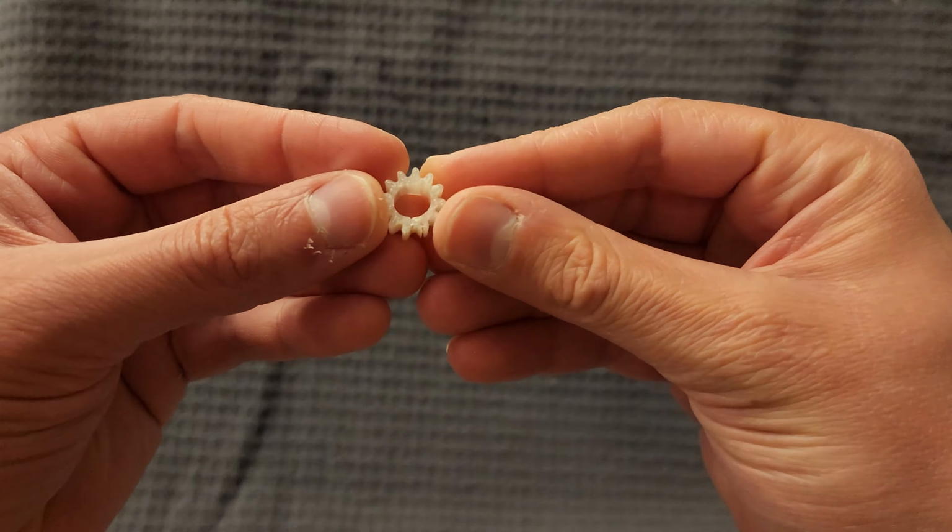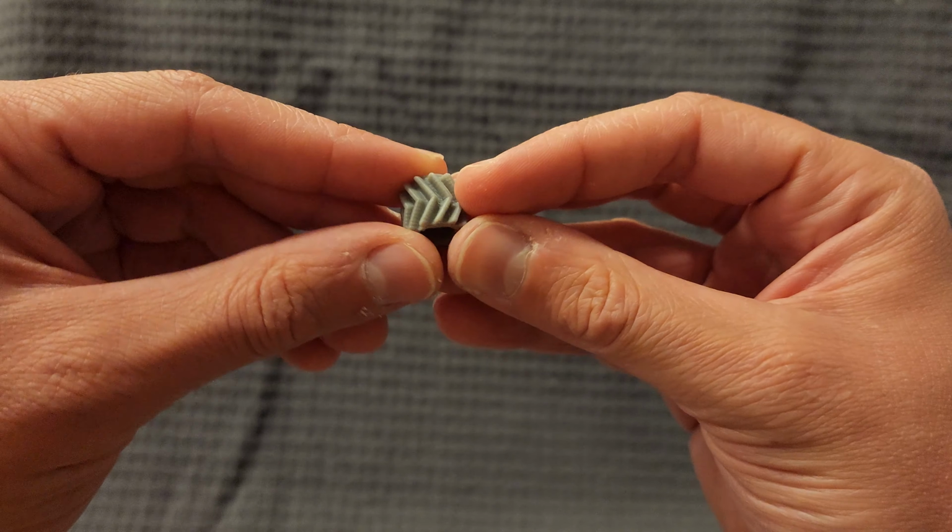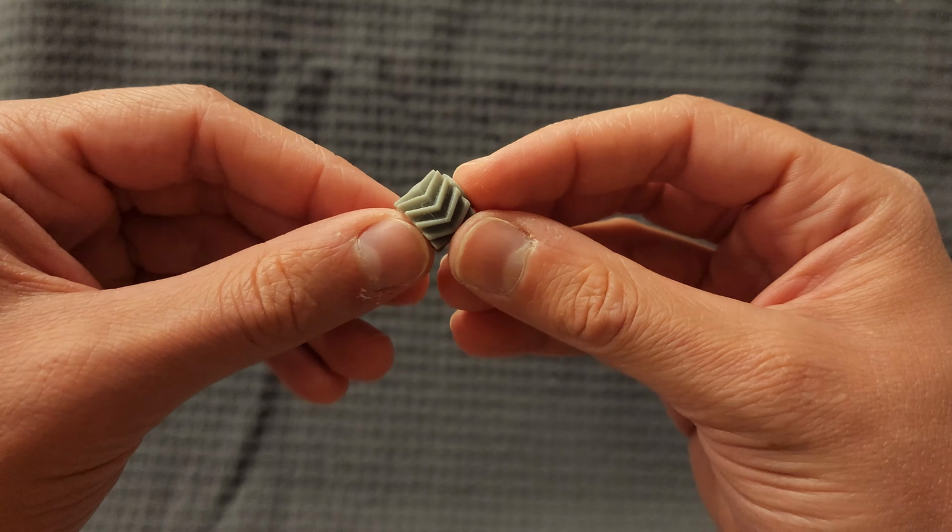So I actually increased the face width on the new gear design by about 50%, which also increases the strength of the gear by 50%. But I've also changed the gear design to herringbone gear, and that type of gear actually has a lot higher load bearing capacity because the load from the other gear is being shared through two or three teeth at a time instead of just one on the previous design of gear.